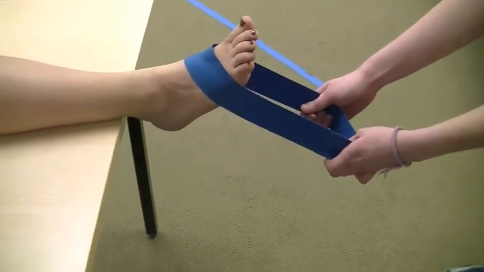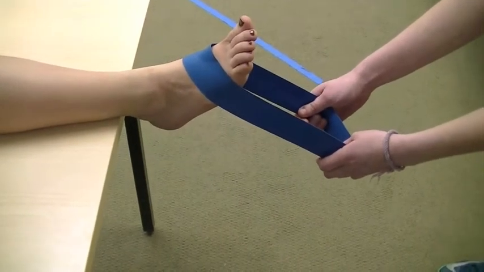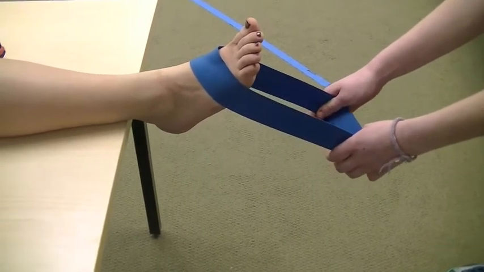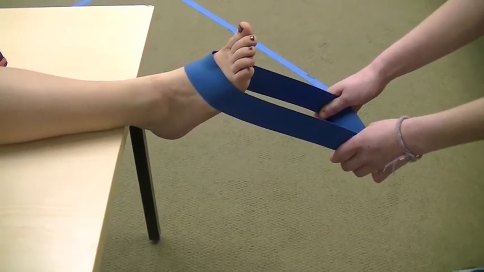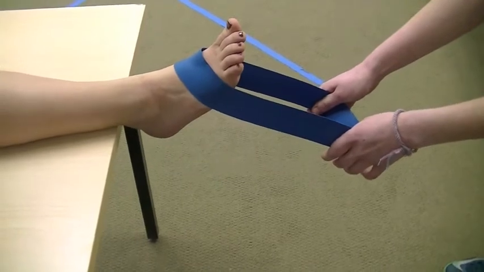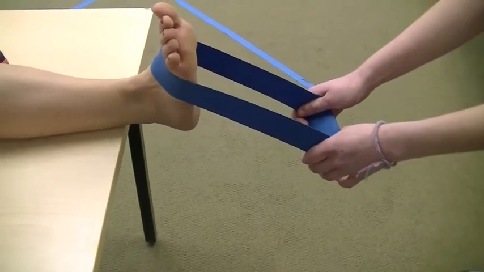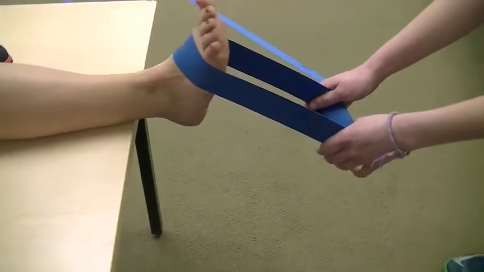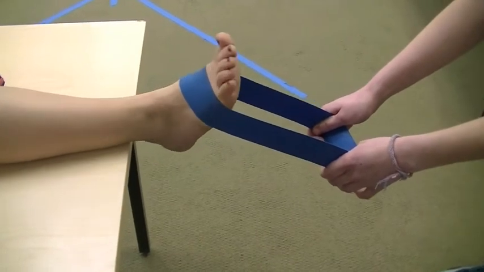To improve the muscles that dorsiflex the foot, the therapist will hold the band out in the front of the patient and hold it like so. The patient will then dorsiflex their foot, bringing their toes towards their body, holding the position for 1 or 2 seconds and releasing.